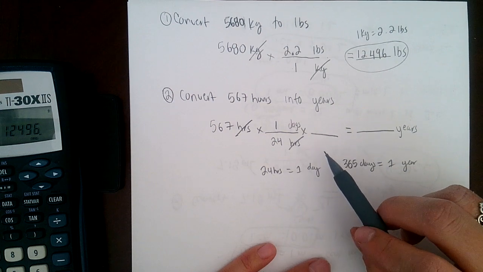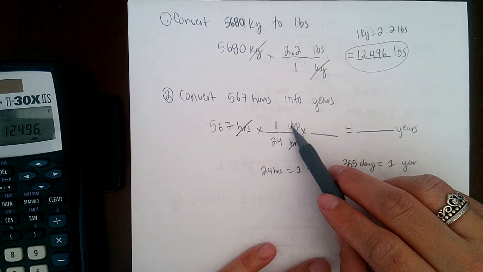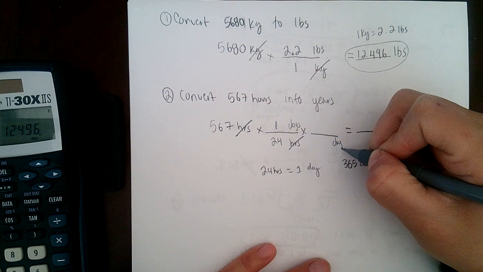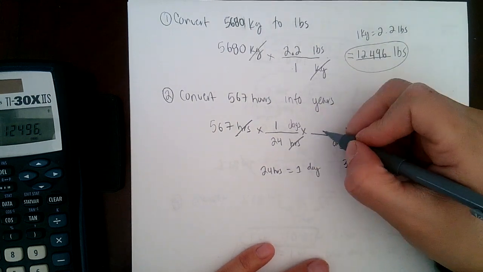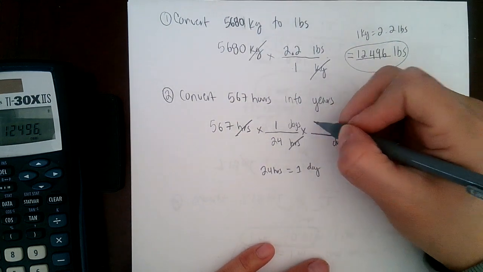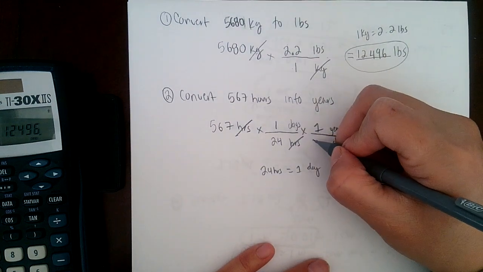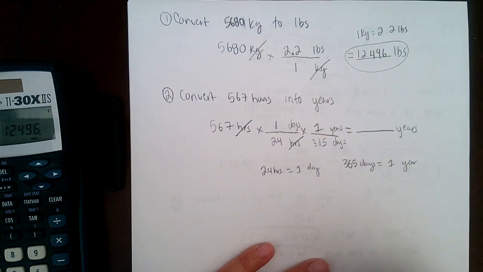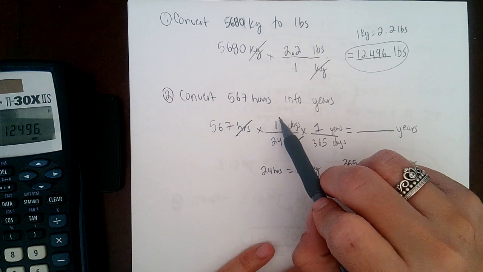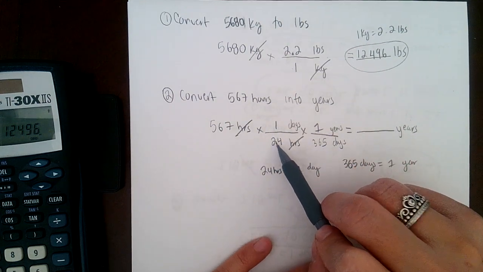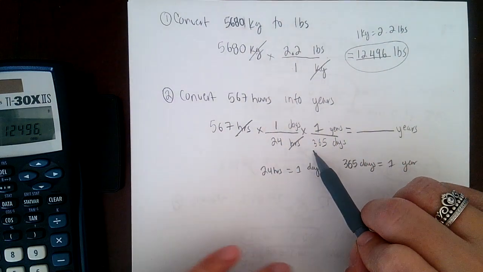So now what would I do here? Because I want to get rid of days, remember, we don't want days anymore. We want to get rid of it, and years is the final answer that we want. So 1 would go at the top, 365 will go at the bottom. Again, remember, it's always multiply by the top, divide by the bottom.